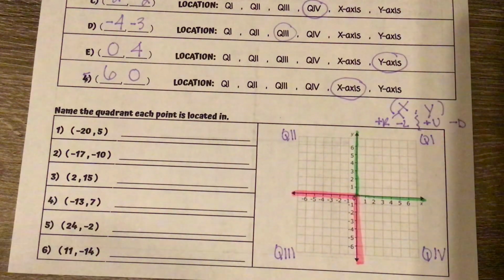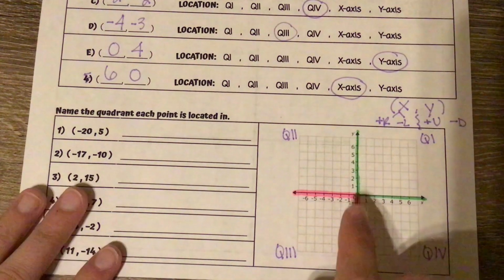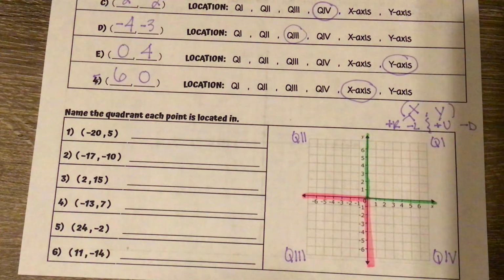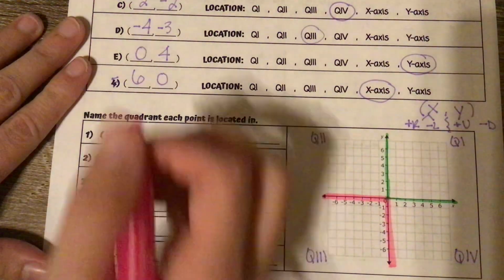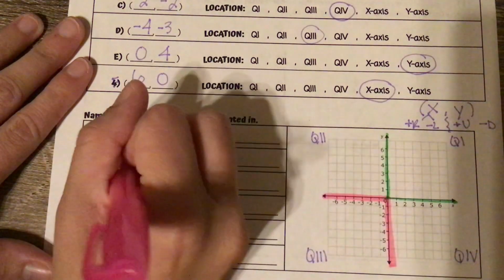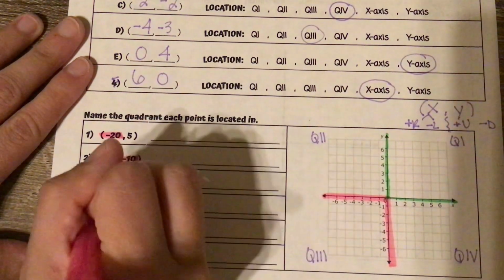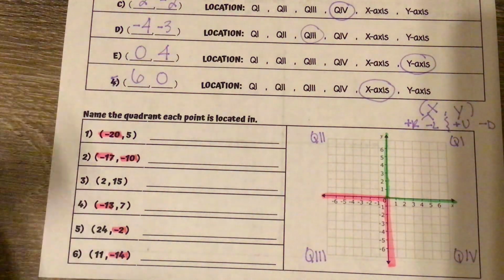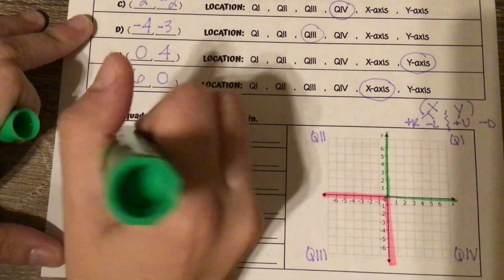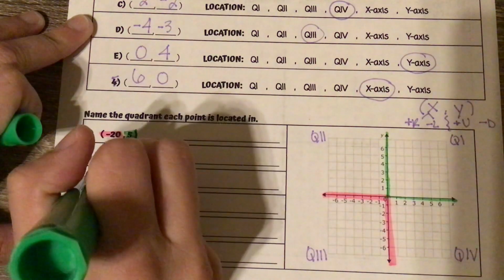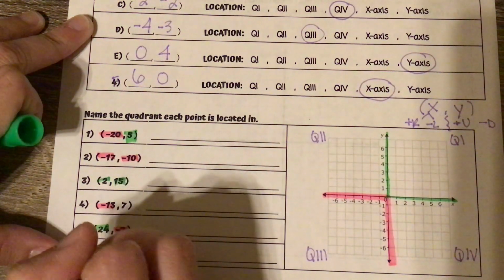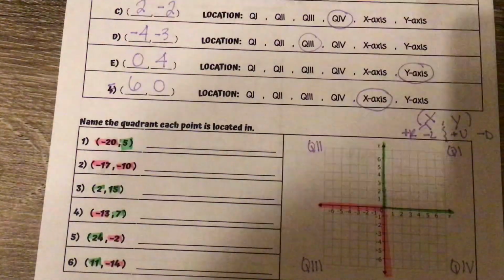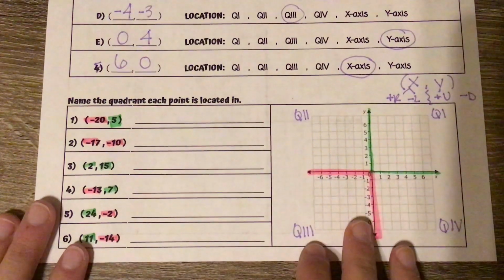So what I'm going to do here is, since I kind of color coordinated here, green as positive, pink as negative, I'm going to go through and highlight my negatives and my positives. So I have a negative here, or negatives, negatives, negatives, negatives. And then I'm going to highlight my other ones, positive values, green. So that might help you visualize a little bit better where it needs to go.